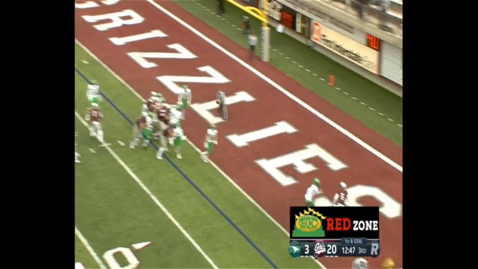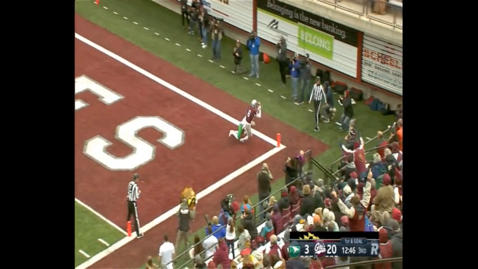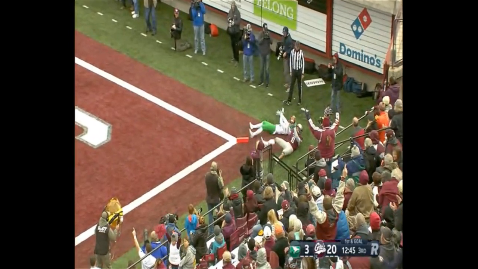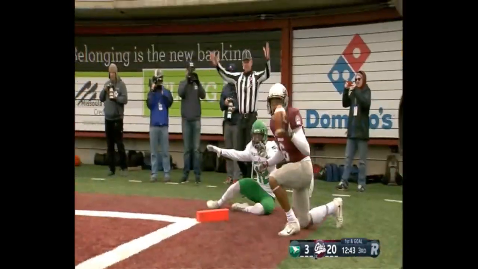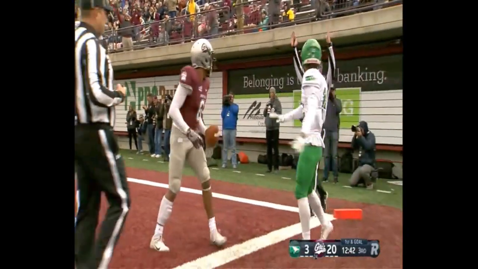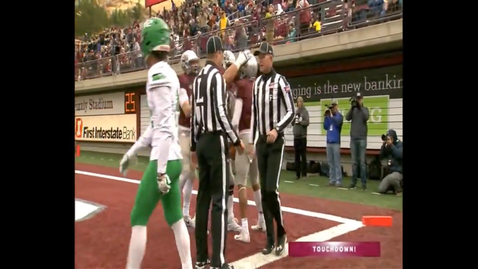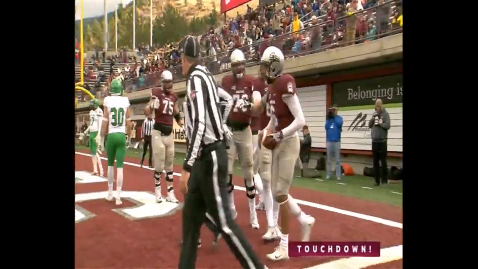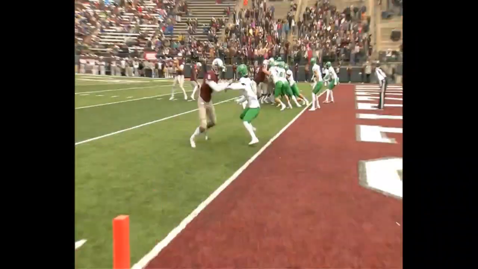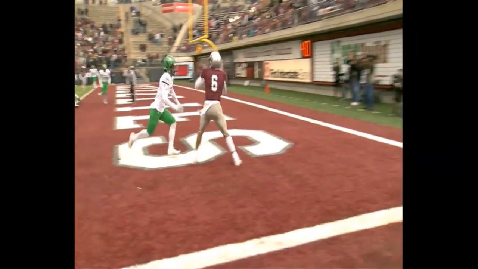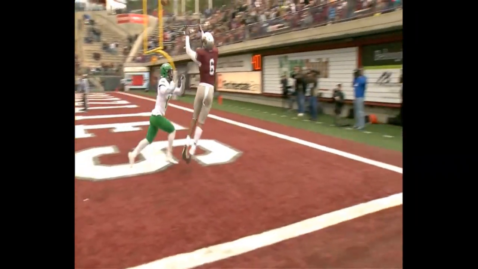So we're going to have a catch here in the corner of the end zone. It's going to go down and then show the ball up here. The ruling on the field is a touchdown. So now we get a really good look here. We're going to see him go up.